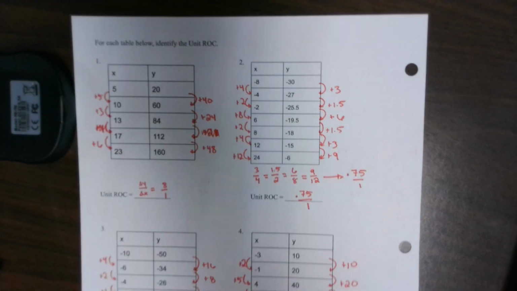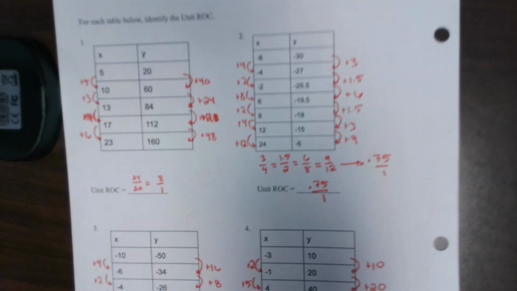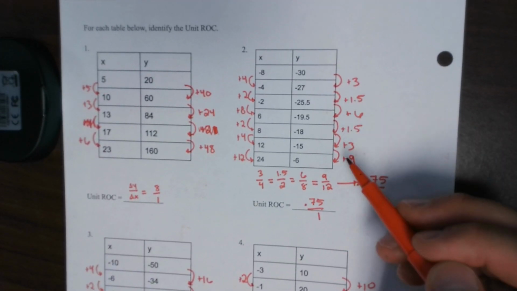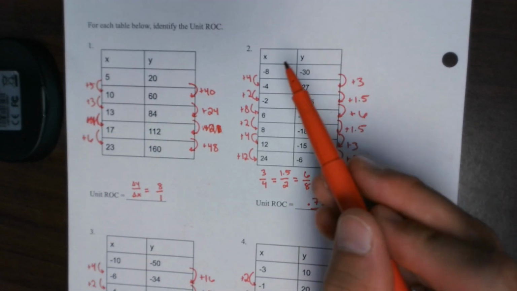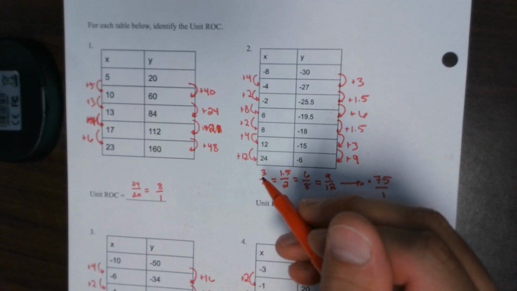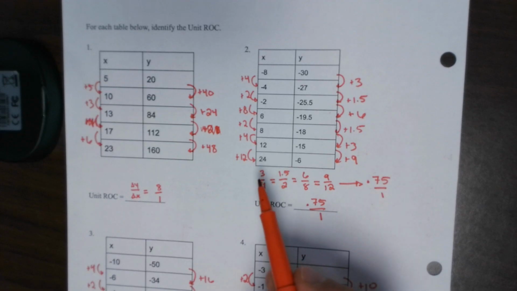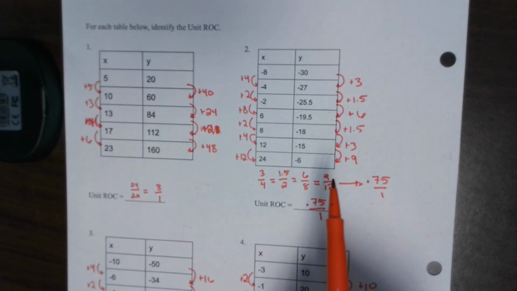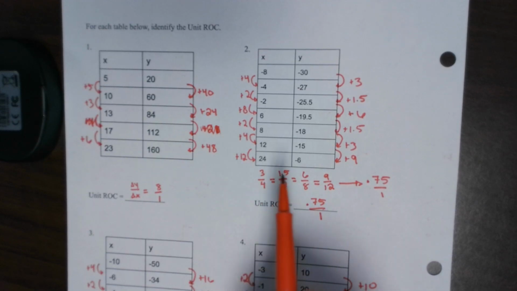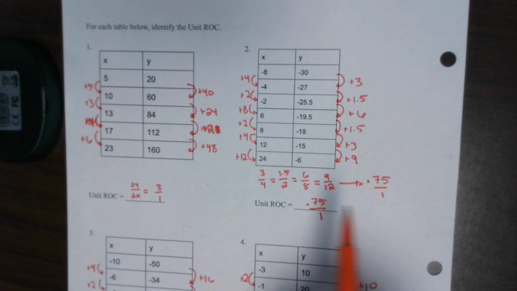All right. So as you can see, a lot of these changes in y's are going to differ from one output to the next. Same thing with the changes in x's. Now, for any change in y divided by its corresponding change in x, and I wrote them all out right here, everything I have here is just the rates of change. So for every 3 y's, we're moving 4 x's. 1.5 y's, 2 x's. 6 y's, 8 x's. 9 y's, 12 x's, which breaks down to our unit rate of change being 0.75 y's for 1 x.